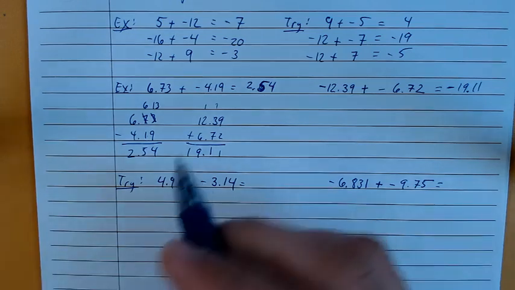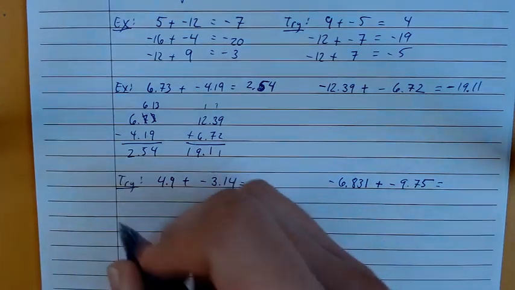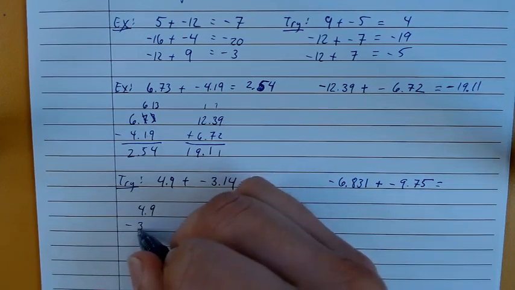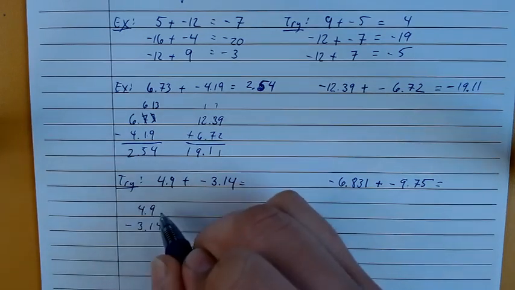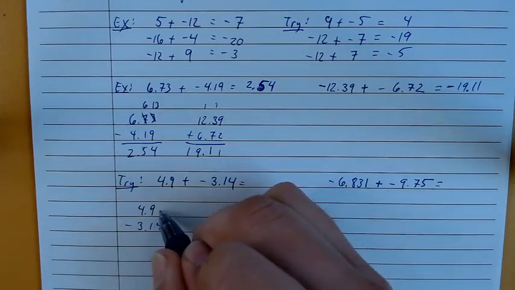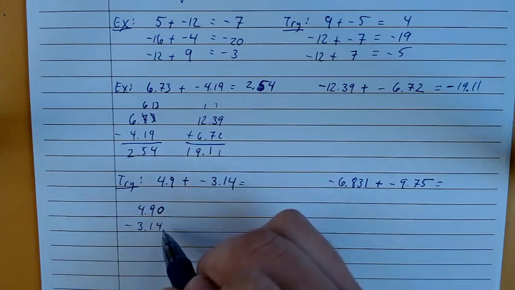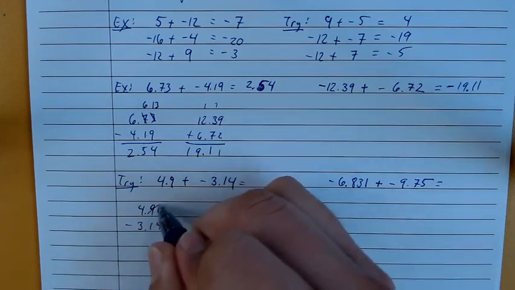All right, so let's give that a try. We're adding these two numbers, but they have opposite signs, so we're subtracting. That's going to be 4.9 minus 3.14. Here we're going to need to borrow. You might say, well, there's nothing to borrow from. Well, then that means that that's a 0. So here we can't take 4 from 0, so we need to borrow from the 9.